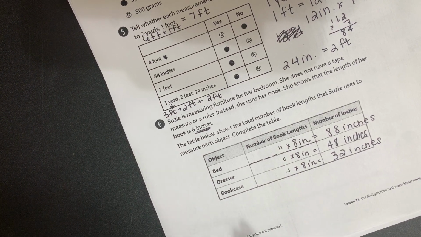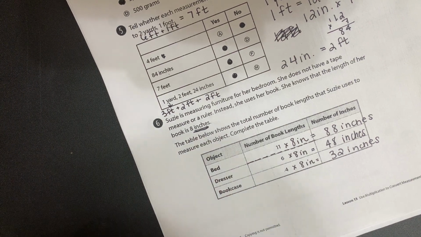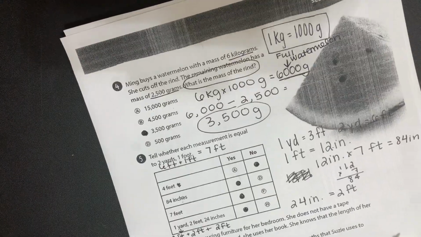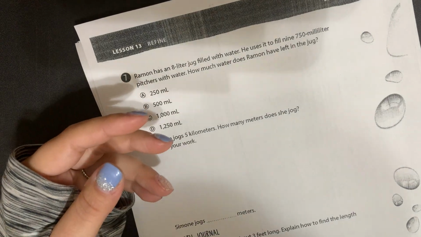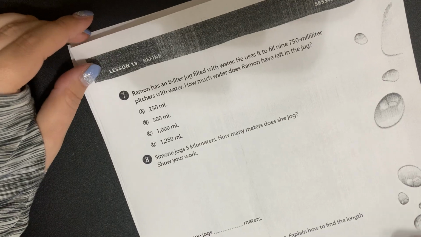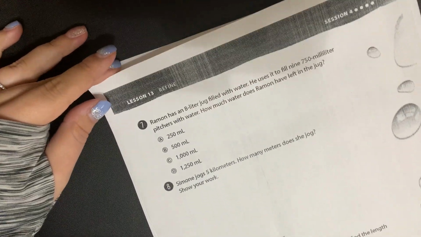So if you have any questions on number 6, please join the Google Meet and ask. If not, we have 2 more questions, friends, and you're going to do one on your own before you move on to your iReady. So, again, if you don't feel comfortable in any of these, I guarantee you there's a friend in the Google Meet that's just as confused as you and has the same question. So make sure you're asking questions.